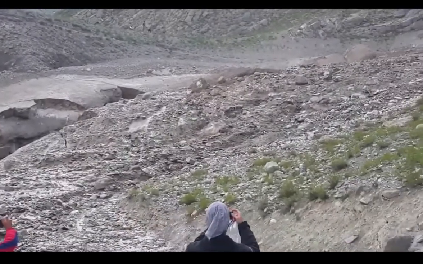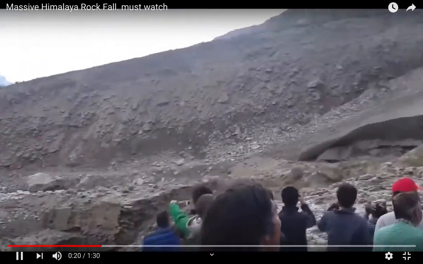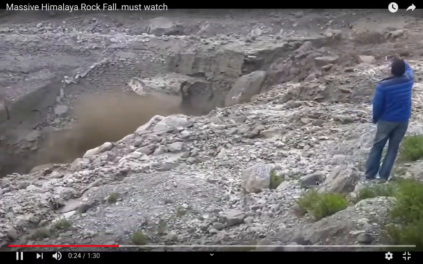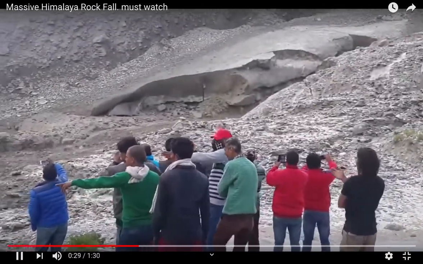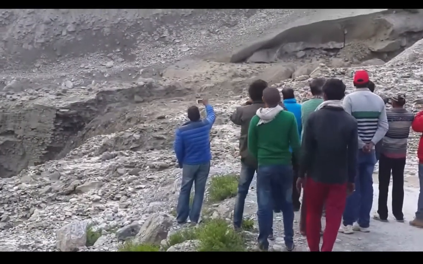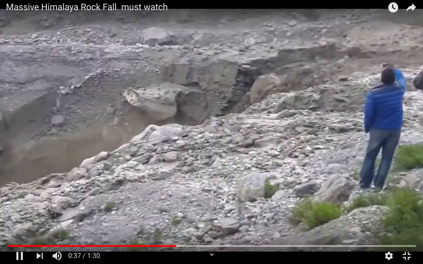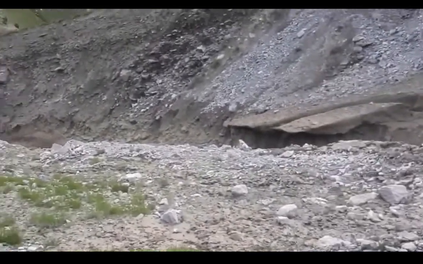You can see how fast the water is moving and these huge rocks that it's carrying with it. Those are giant boulders flowing down this valley. These guys are a little too close for my personal comfort. Look how big that boulder is. Wow. That is terrifying. Absolutely rushing down that valley.